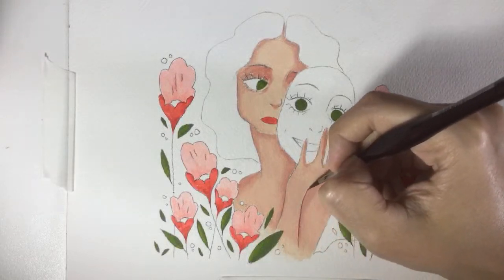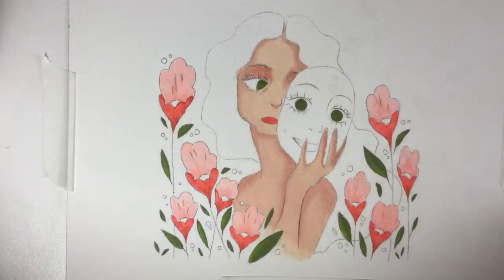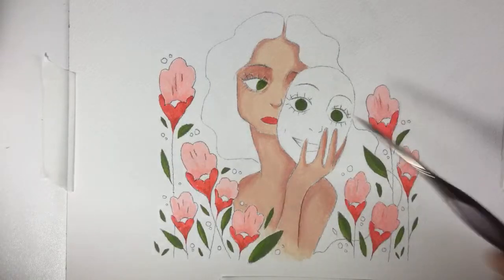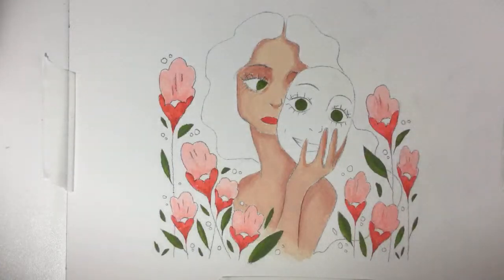So I'm trying to do the line here, but I think I have too much water on my brush and it's not coming out very nicely. I think I'm going to leave the hair for later. What I can do now is this mask, because I want it to be lighter, and I'll leave the lines for later as well. We're already at 77 minutes, so how long do we have? Like 2 hours? Okay.